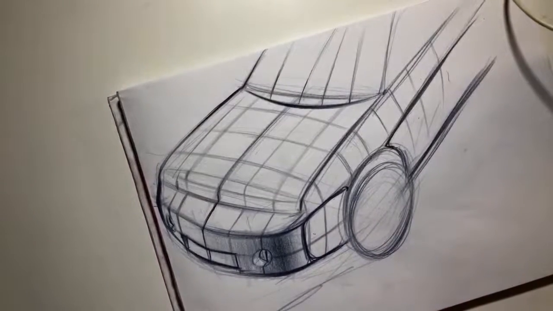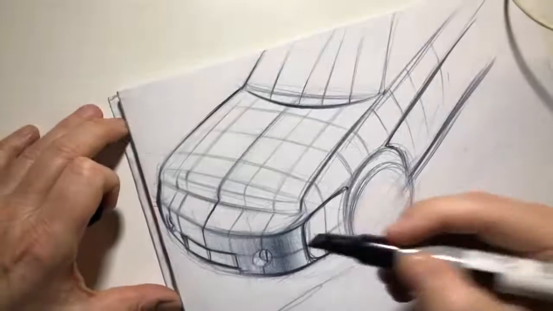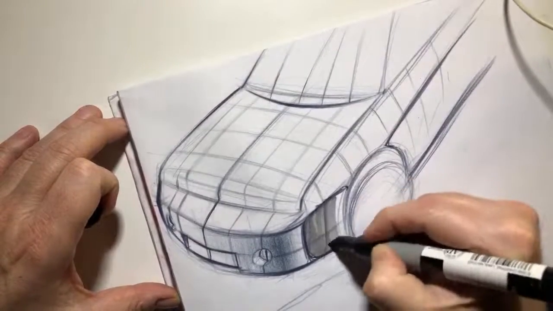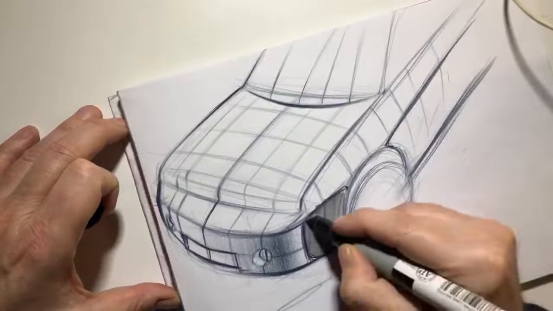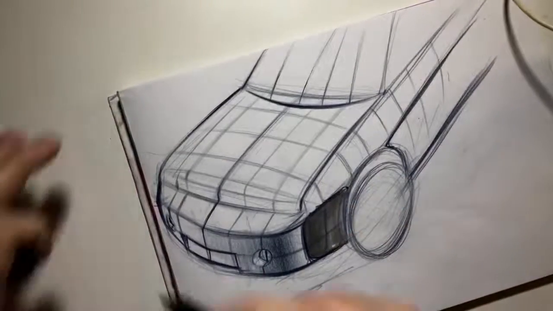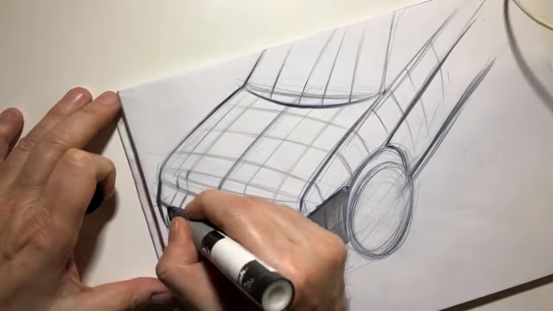So, to show you that that's the reflection, I almost got the wrong marker. Sorry. Let's use a gray marker. This is my reflection. And then I have another reflection on the side here.